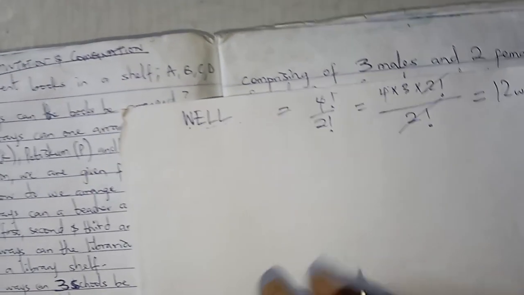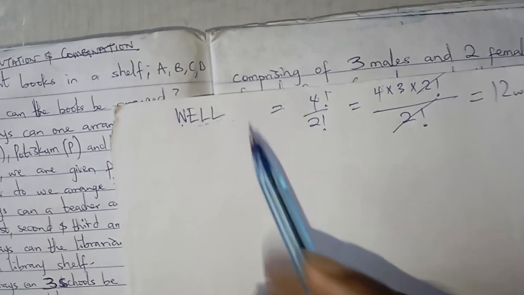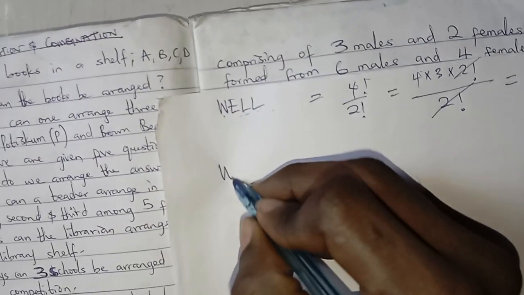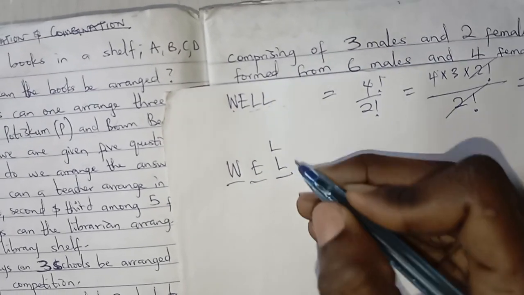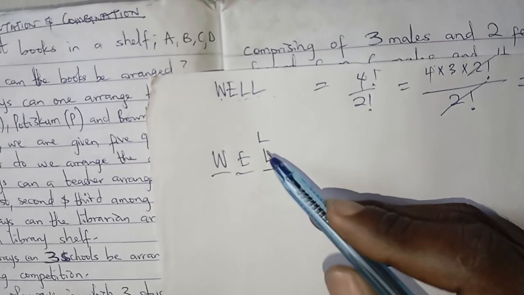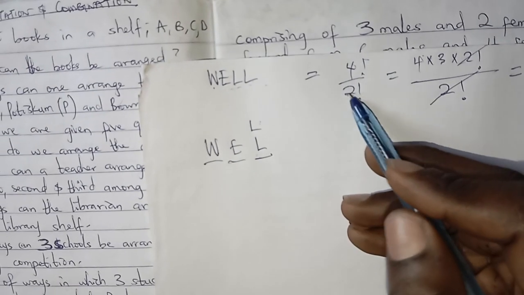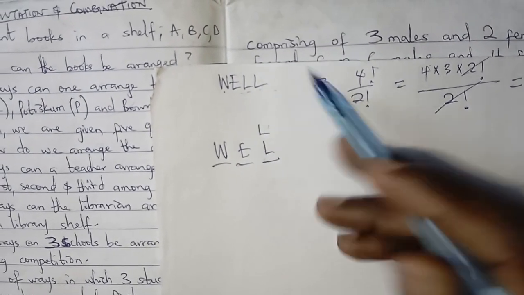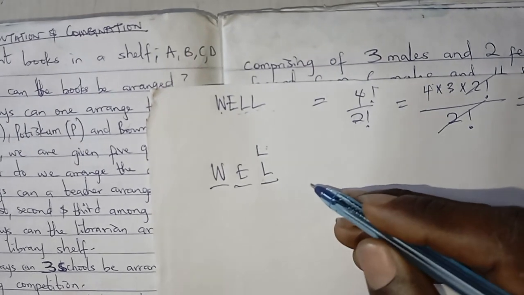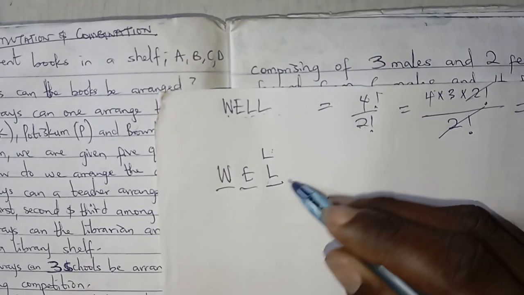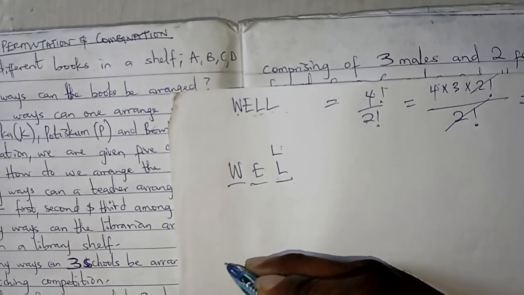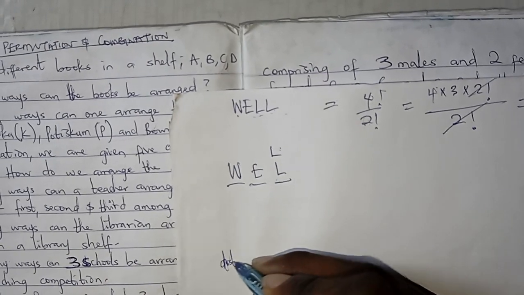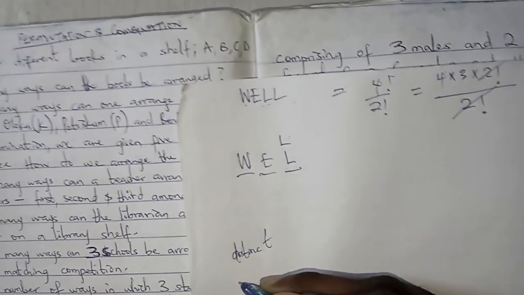Now let's say they ask me how many ways I can arrange it so that the L and L are together. This will be the same as saying W, E, and LL together. Because they are the same letter, I will no longer do r factorial. Inside this conditional permutation, we have when they are distinct and when they are identical.